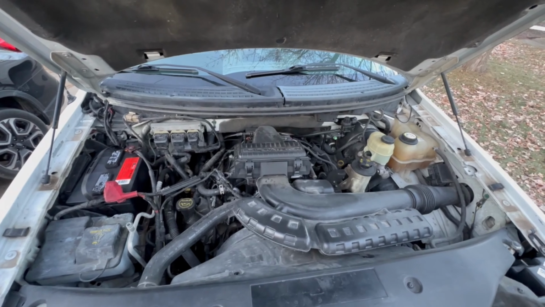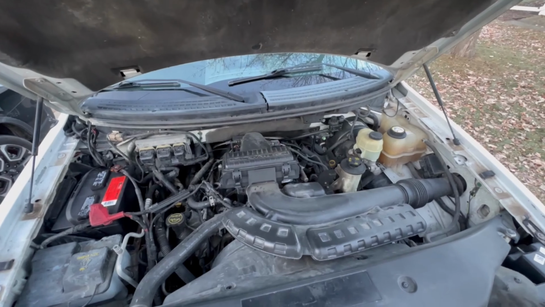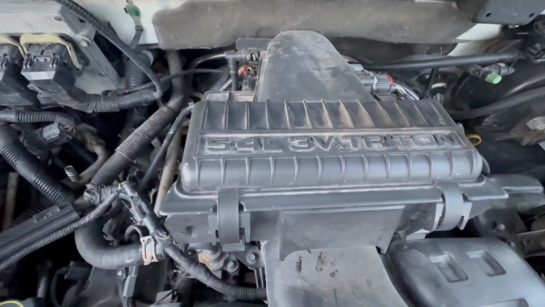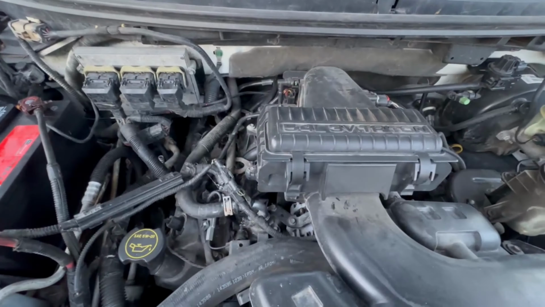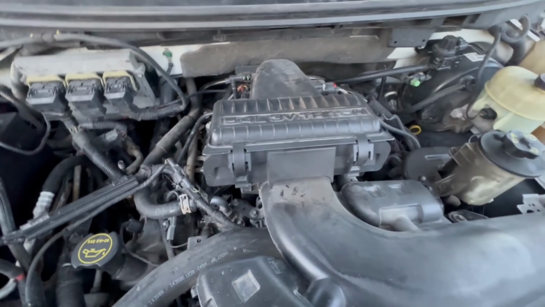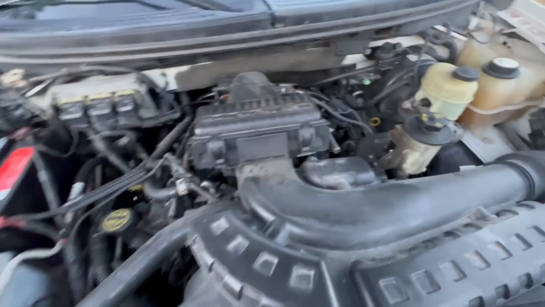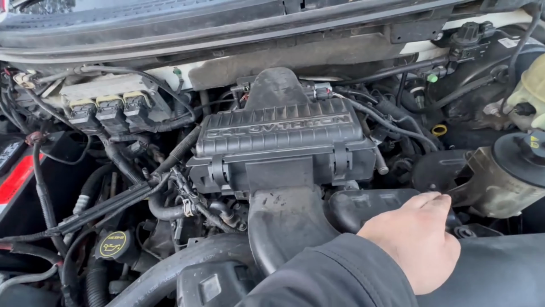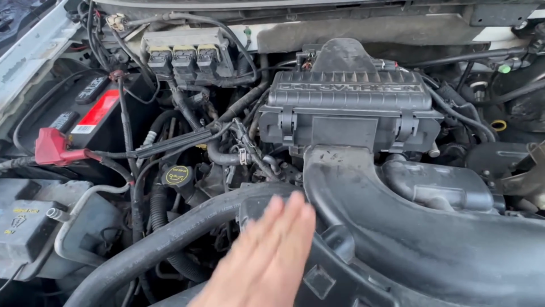Well, people keep asking me this question on the channel, and since Google seems to be all over the place with the answers, I'm going to give you the 5.4 liter 3-valve Triton motor cylinder order. People keep asking me what bank is bank 1 and bank 2. Well, looking at the passenger side of the vehicle, this is bank 1, and this is bank 2 on the driver's side, looking at it from the front of the engine.